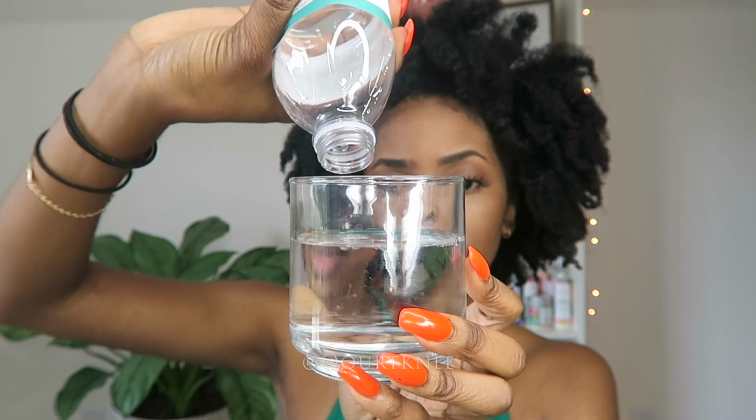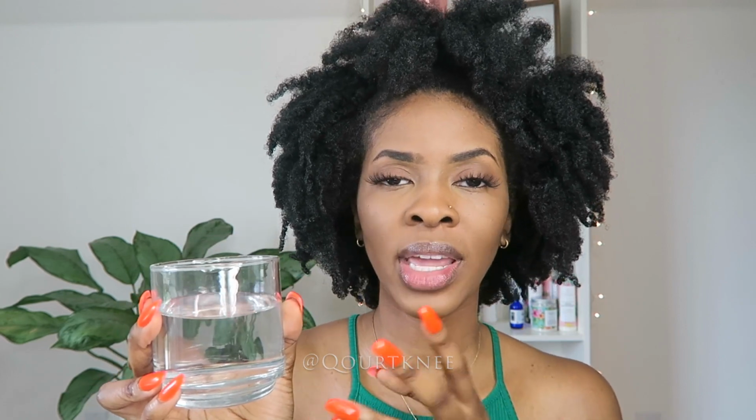So with the glass of water, it's room temperature water. You want to be careful with this because there's mixed reviews about this. They say that if the water is too cold, it can affect the hair strand. If the water is too hot, it can open up the cuticle and affect the hair strand. So I would just prefer getting room temperature water.